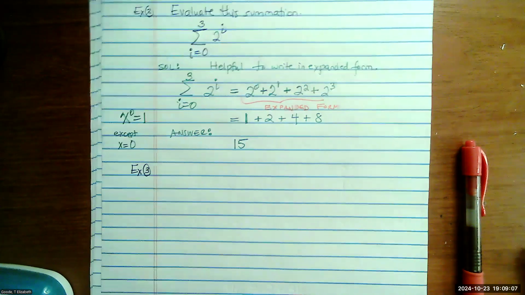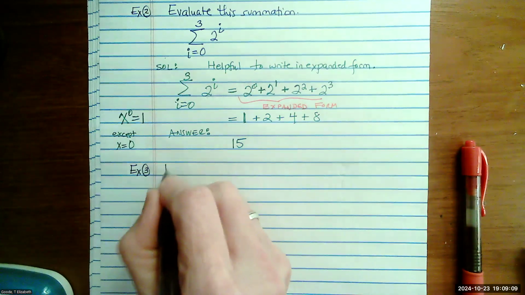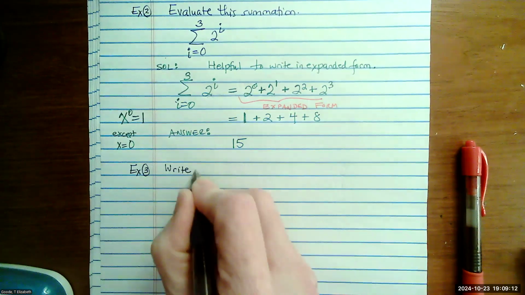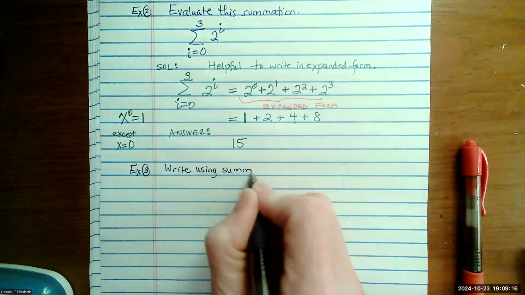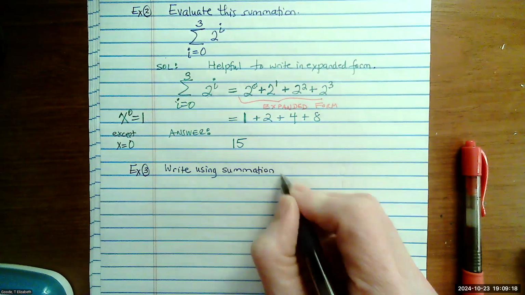All right, here's one that's a little bit different. Write using summation notation in closed form.